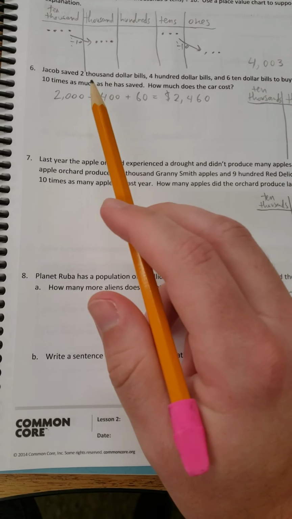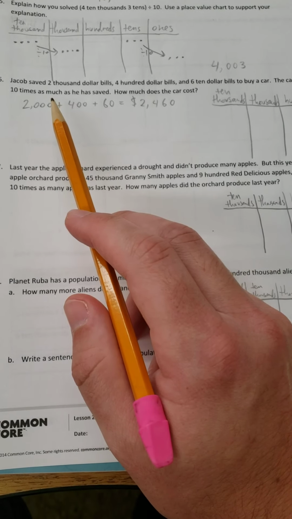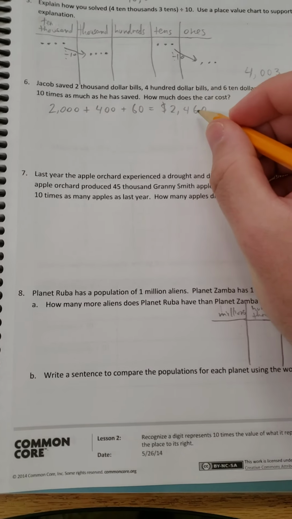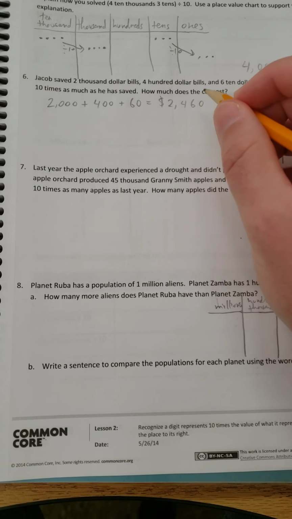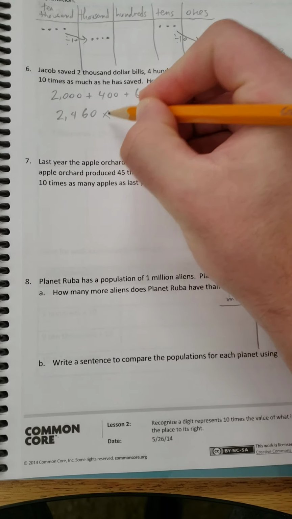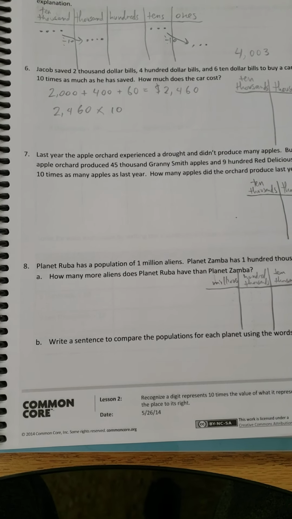Now it says the car that he wants, I suppose, costs 10 times as much as he has saved. So we have to multiply this, that's how much he has saved, by 10. 2,460 times 10.